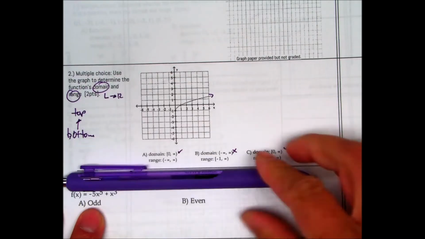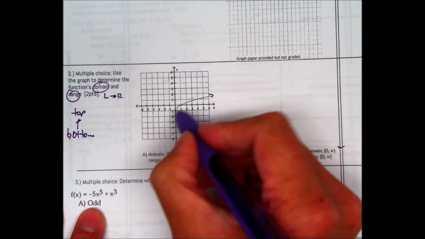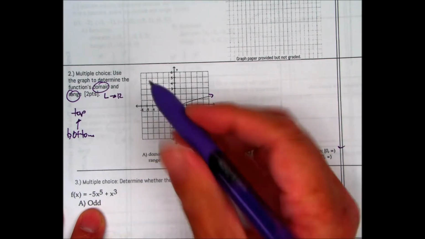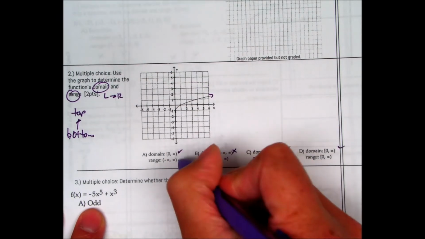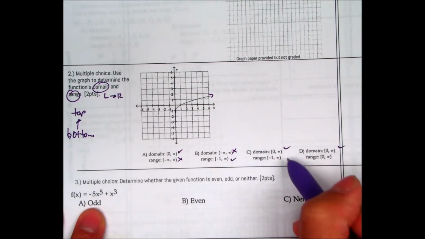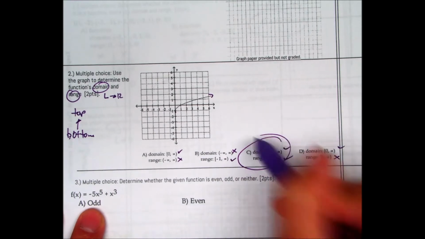The range goes from bottom to top. It's not touching the graph until the y values are at -1. And then the last thing it touches is infinity. So -1 to infinity. So no, yes, yes, no. That one said 0. So the answer is C.